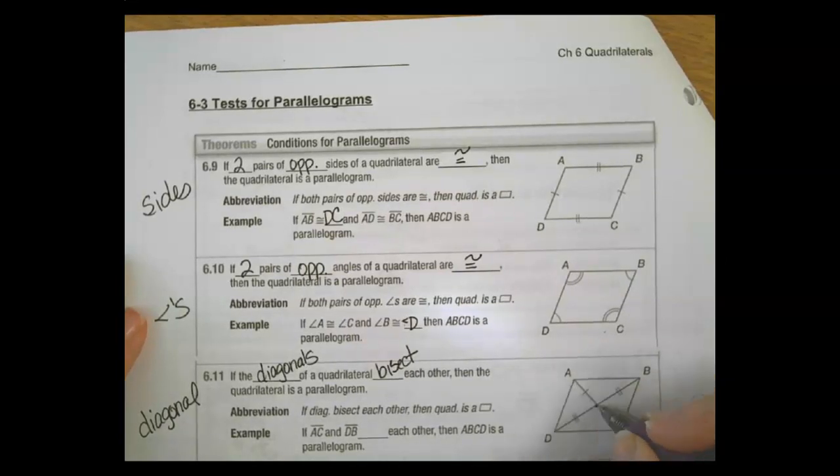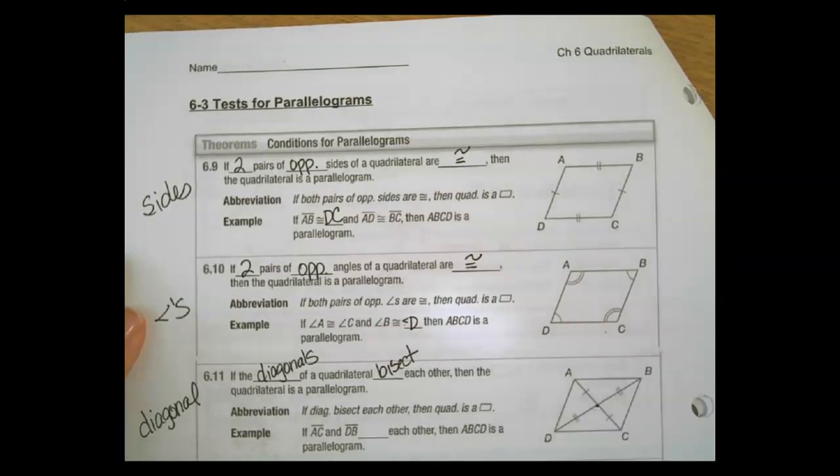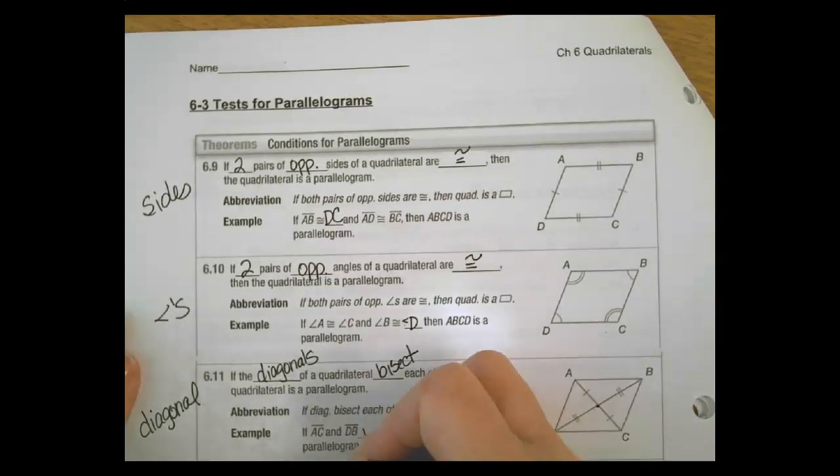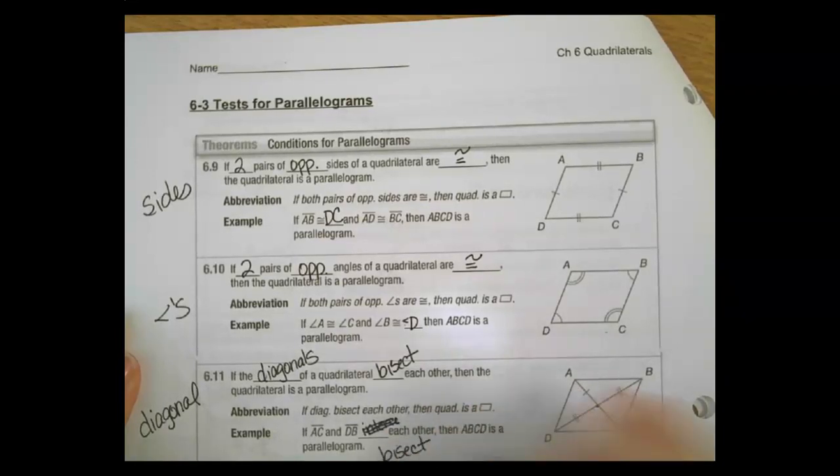From here to here is the same as here to here. Here to here is the same as here to here. So AC and DB intersect. Actually, they call it bisect.